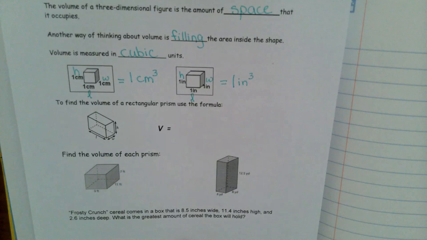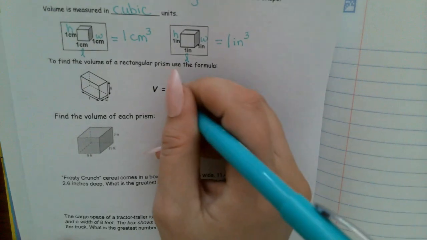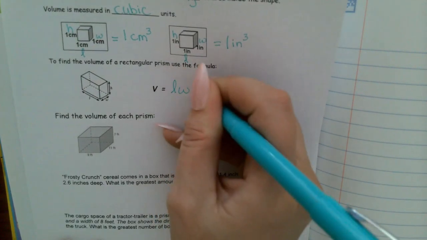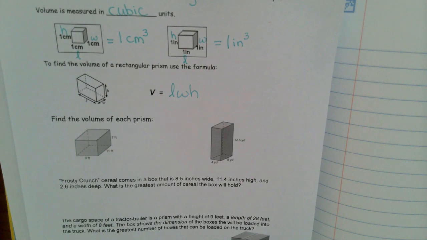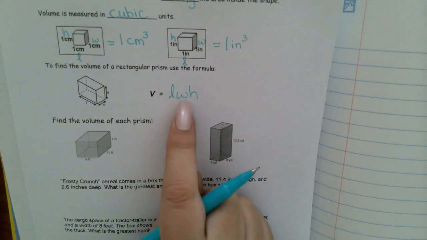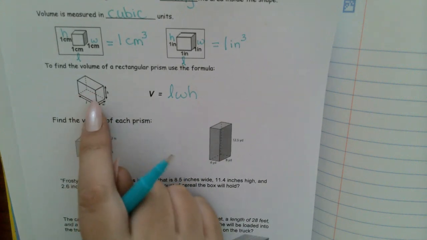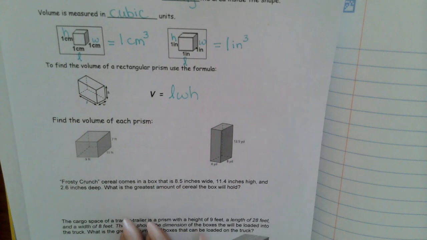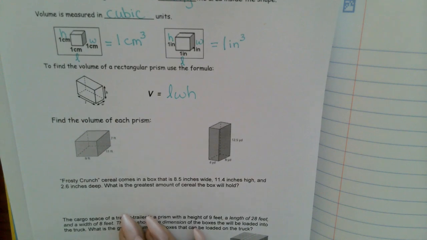Now to find the volume of a rectangular prism, we use the formula assigned to the formula sheet, which was length times width times height. They do give you that base times height that you can use, but the length and the width, when you multiply those together, that gives you the area of the base. So together, the length and the width basically make up the base. If they gave you the base specifically, you could use that second formula. Other than that, it's kind of personal preference.